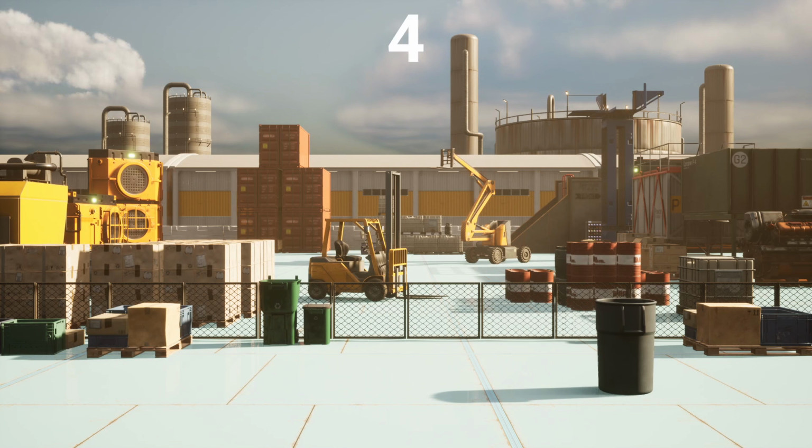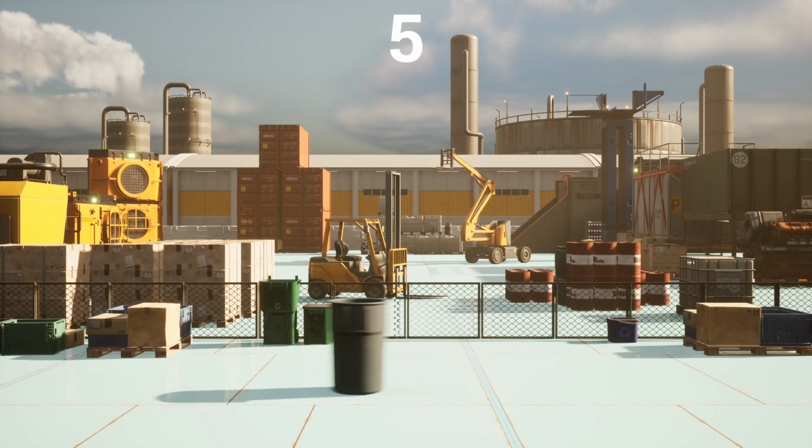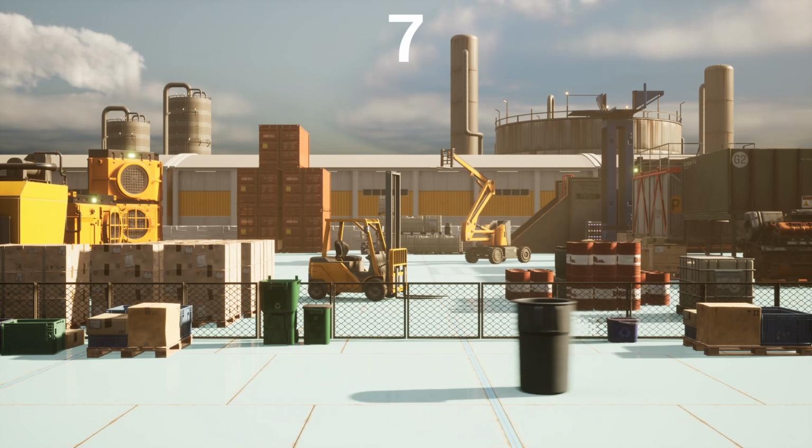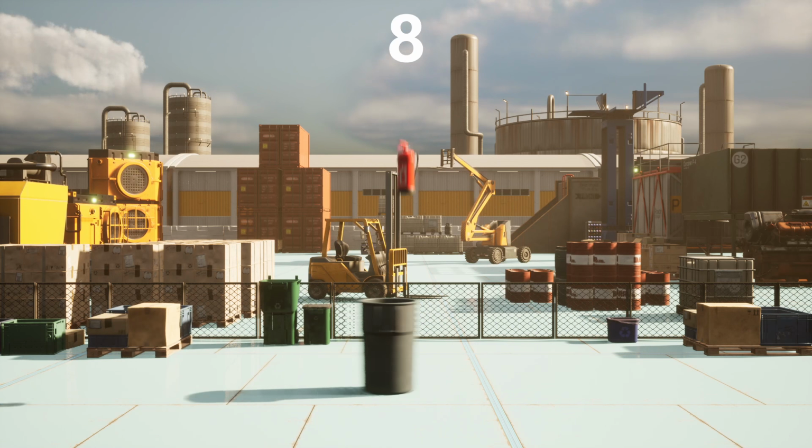All in all, Unreal Engine is great. It's by no means a lightweight engine and it does have a steeper learning curve, but if you're after cutting edge graphics, robust features, and you're willing to put in some work, Unreal Engine is capable of pretty much anything.